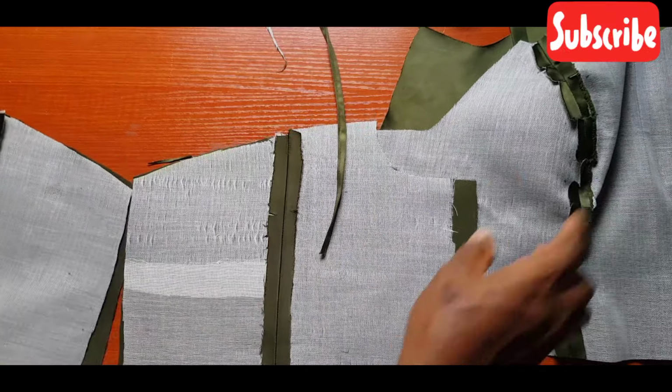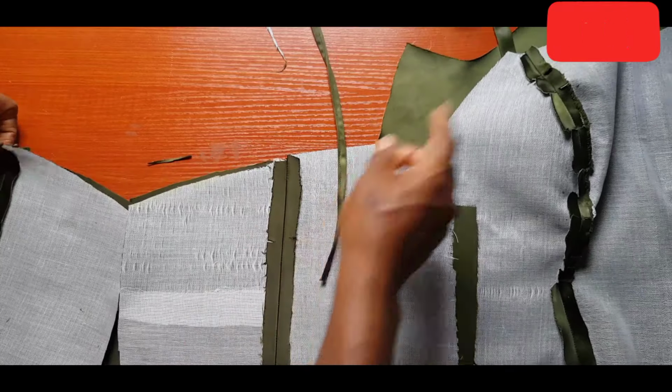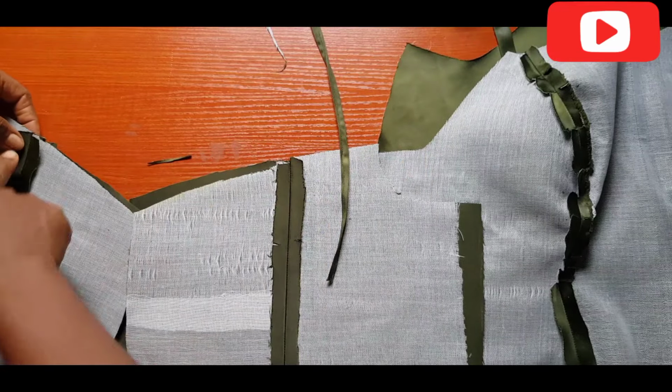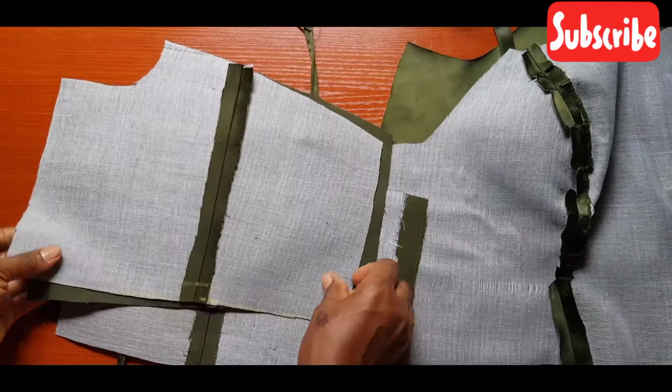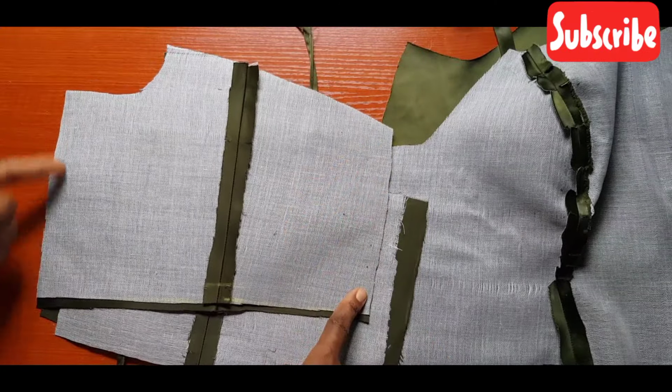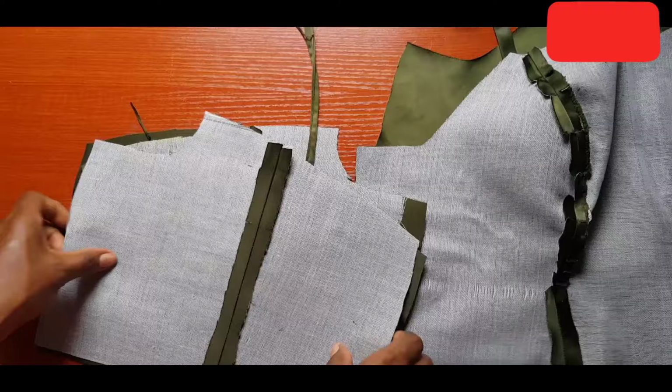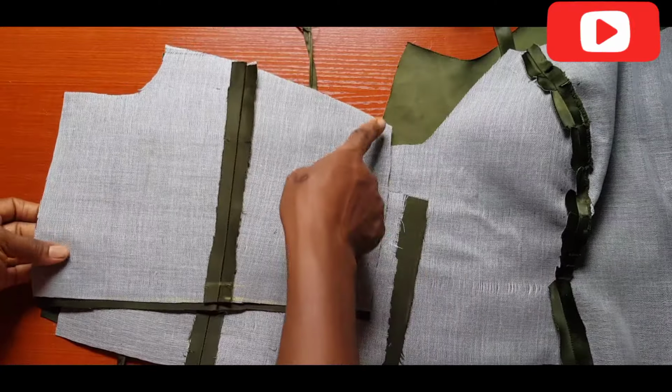But for the main strap that is coming from the front, I'm just going to place it on by the time I finish. So let me do all of that I've shown you now. I'm going to also turn it at the side, right? So let me do all of that and I'll come back to show you. And I'll be cutting the down parts.